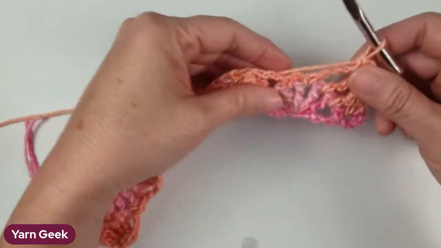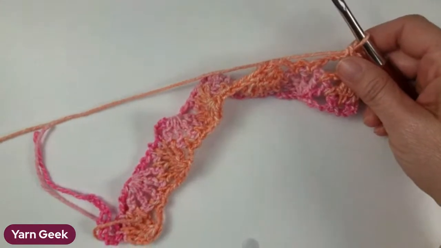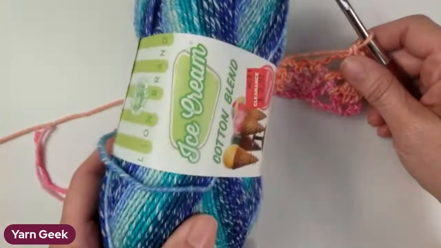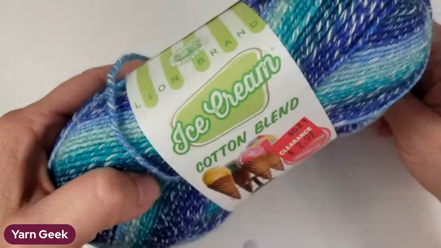Okay. What yarn? Let's see. Catherine, I am using Ice Cream Cotton Blend.